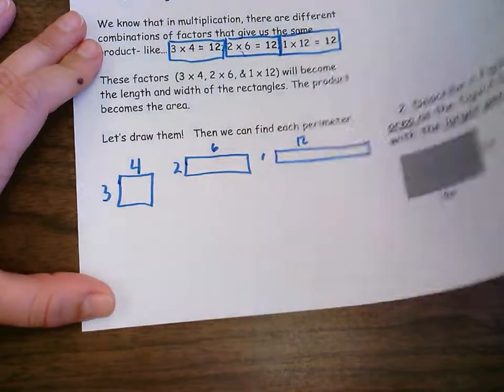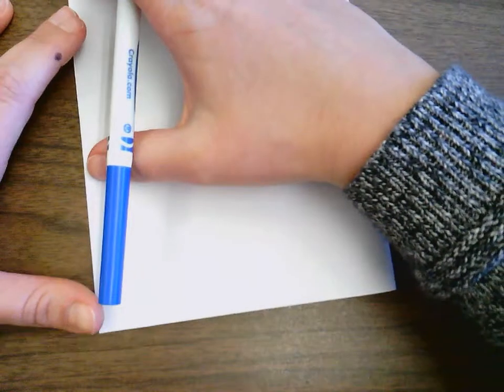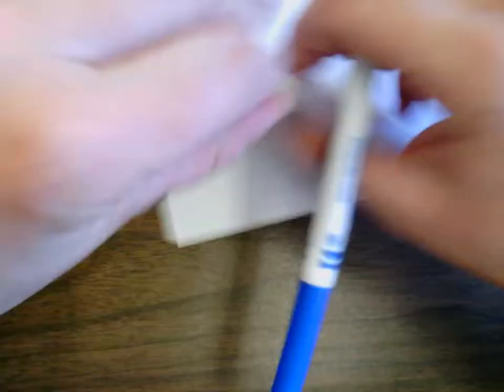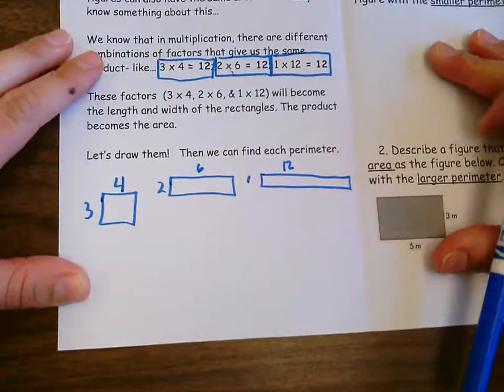I just realized I did not fold my paper in half, and I want to do that before I keep going so I don't lose any work when I cut it. Whew. Made it. All right.